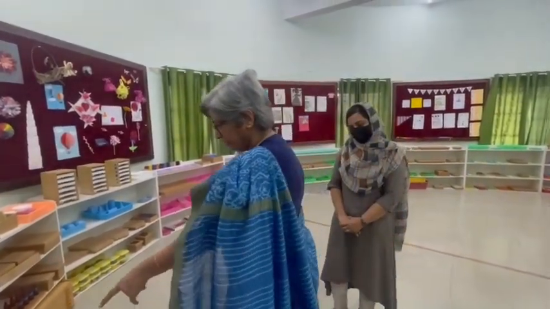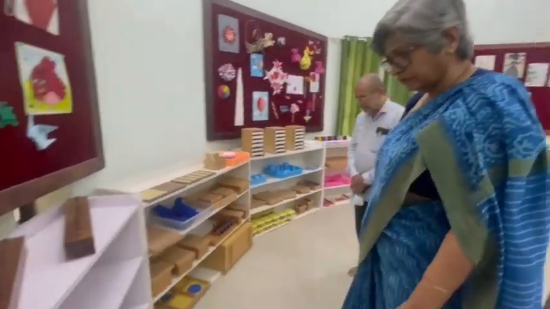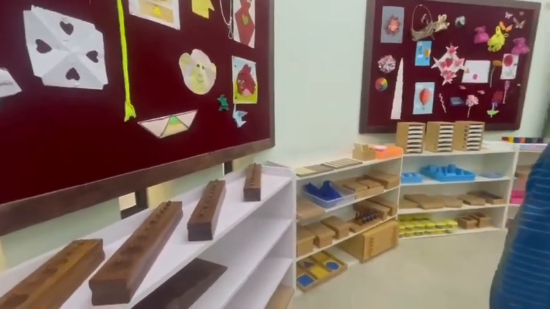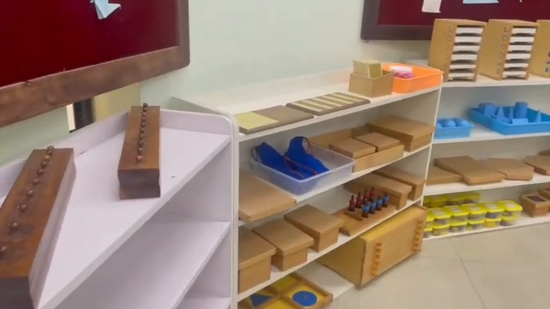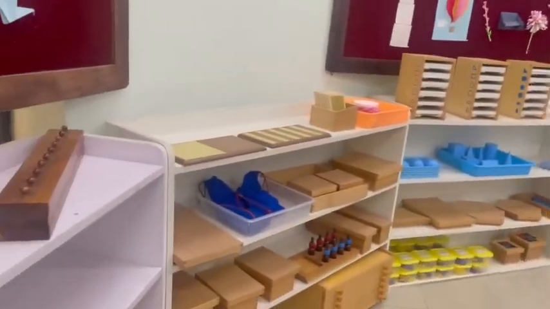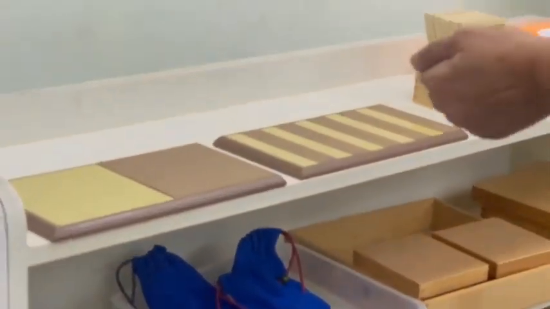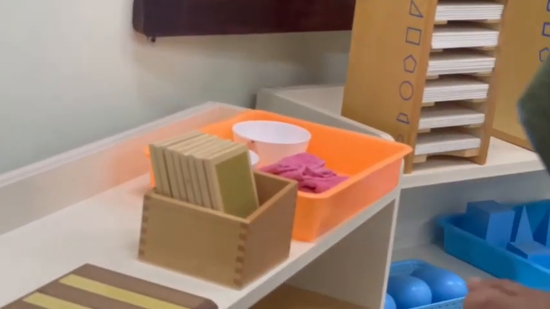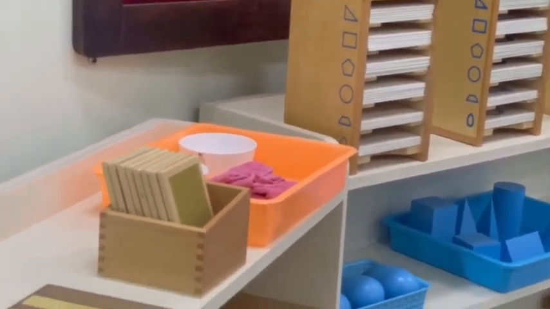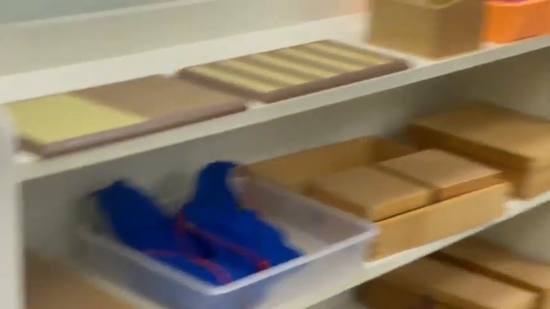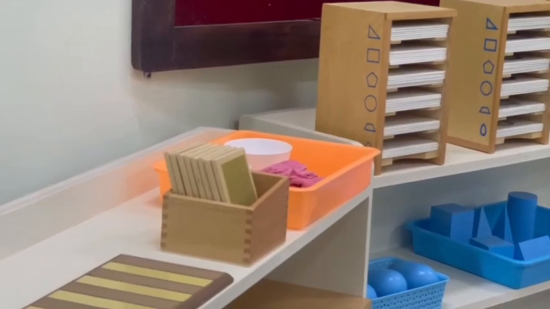Then here we have the color tablets, three boxes. They are closed, of course, where all the different colors are shown to the child. It's not just for the child to learn the names of the colors, but to discriminate between the colors. Then here are the touch boards, which are very important, for the sense of touch. We have fabrics here and different materials, rough, soft, and then different cotton and wool and things like that.